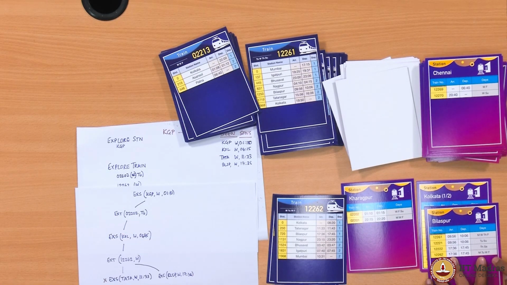Okay, so now what happens? You are on the same train, 12262. You can continue on the train, or you can stay overnight in Bilaspur. Hopefully you can stay overnight. There must be some railway something there, right? Then take 12261 and catch the train on Thursday. There is a train Thursday.